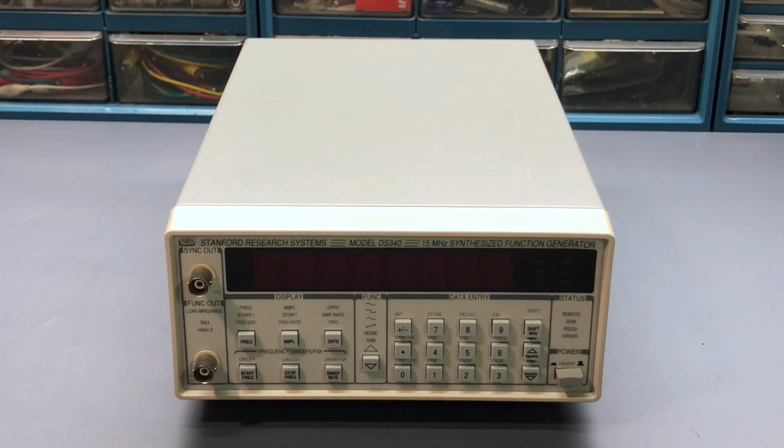So the Stanford Research Systems model DS340 looks like it's in clean condition overall. I don't see any physical damage to the outside of the instrument, so it looks like it was well taken care of over the years. But nonetheless, it does display a fault code when it's starting up, so we'll get into that in just a moment.